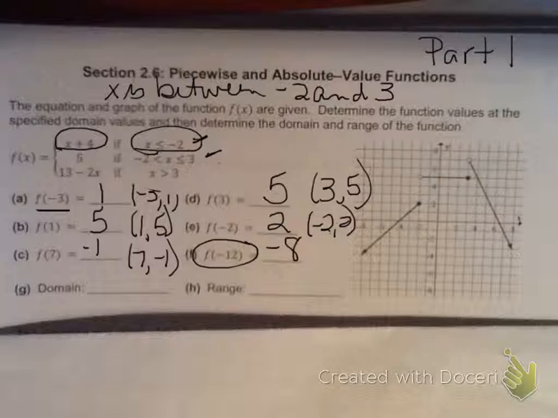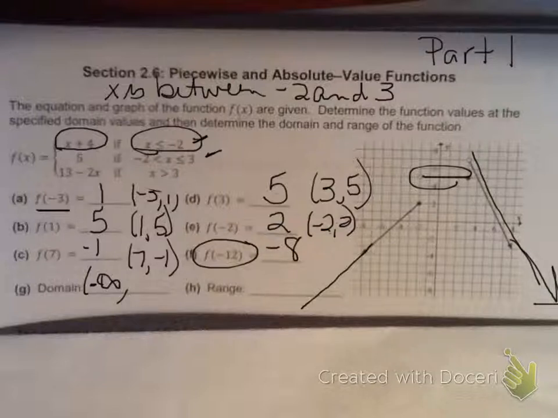The domain, we want to look at the x's. So this graph keeps going on and on. From the negative direction, it starts from -infinity, and then it keeps going. It stops here, but it picks up on this graph, and then it stops here, but it picks up on this graph with the arrow going on and on. So it goes from -infinity to +infinity.